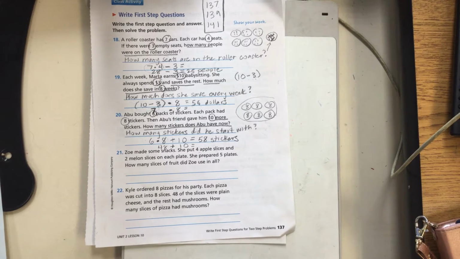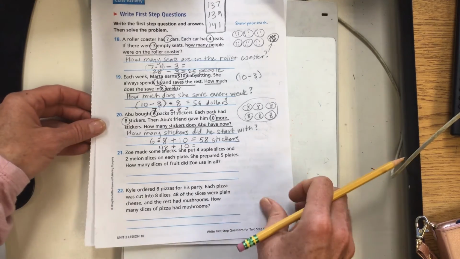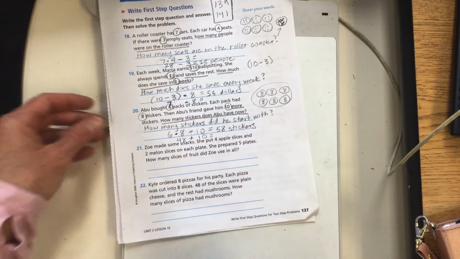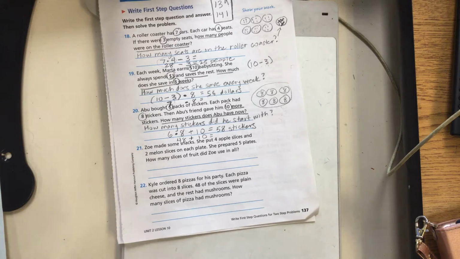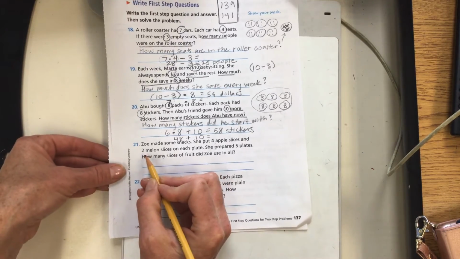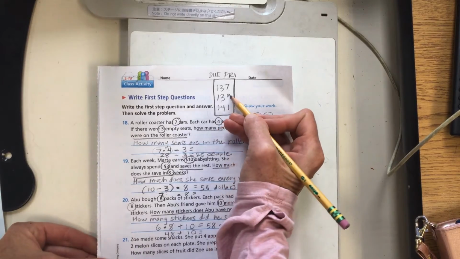Hi guys, we were working with writing first step questions today. So I'm going to go ahead and do the 4 as promised that we did not go over in class today. The first one is number 21. This is on page 137.